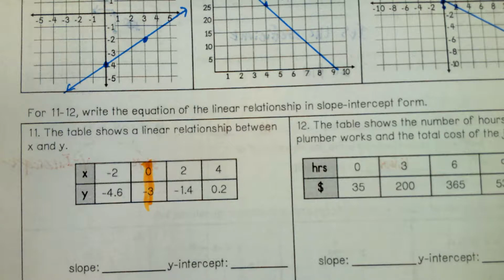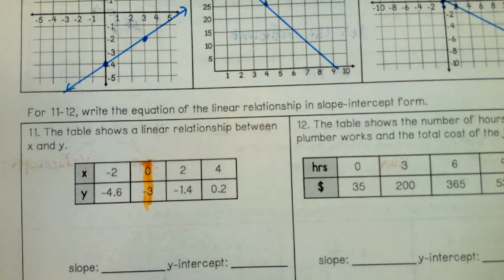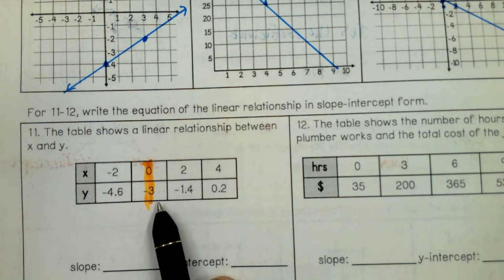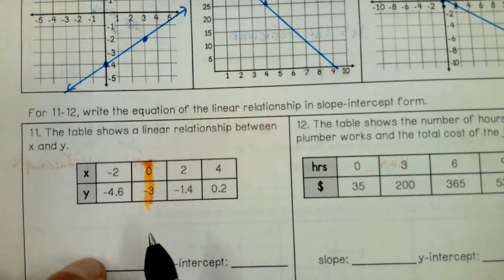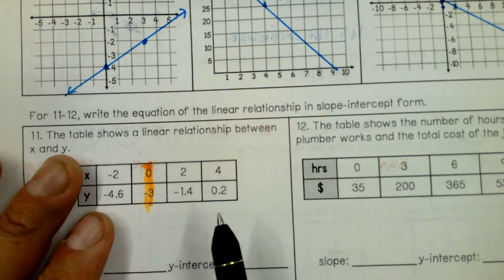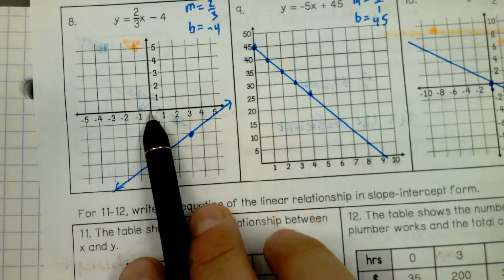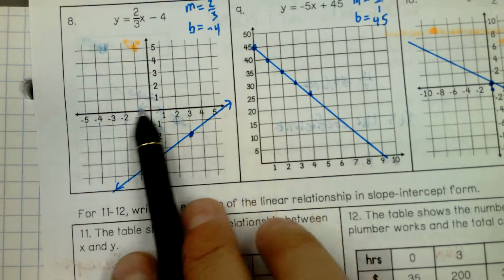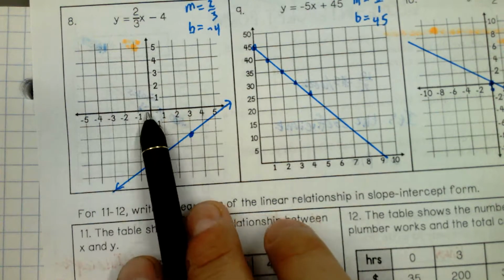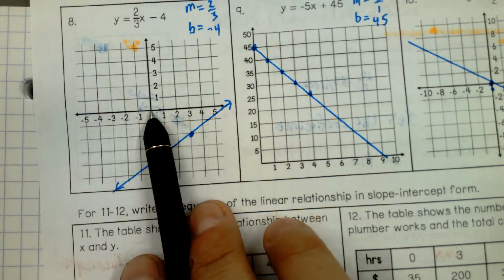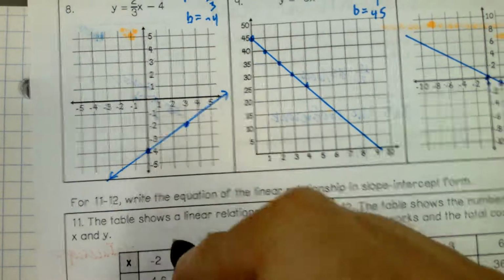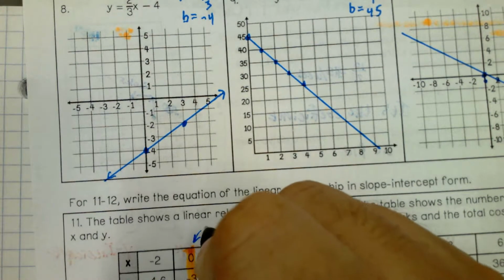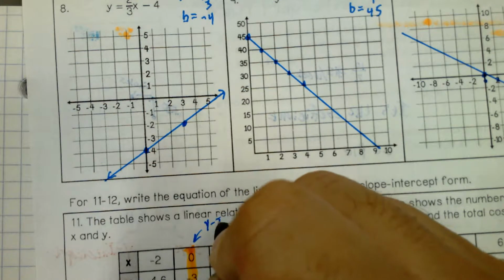Because it's the smallest, I'll give you that, although we might argue -2 is smaller than 0, but it is 0. So when x is 0, you find your point. That's where the y-intercept is. So this is the y-intercept value.